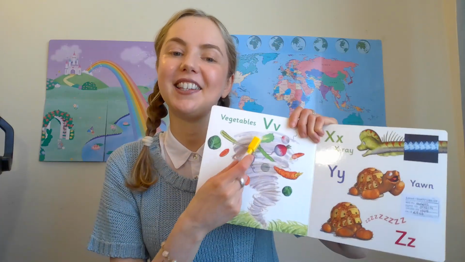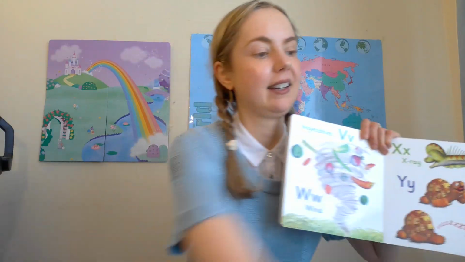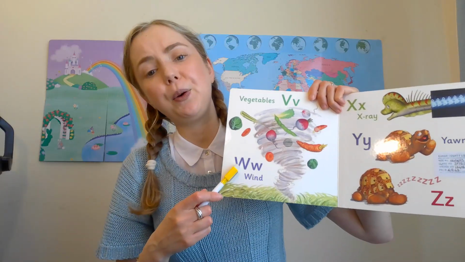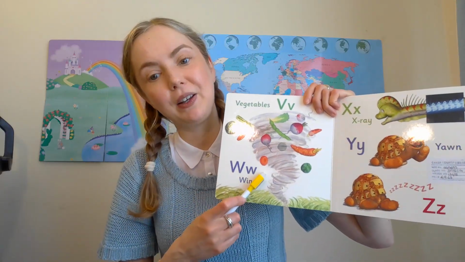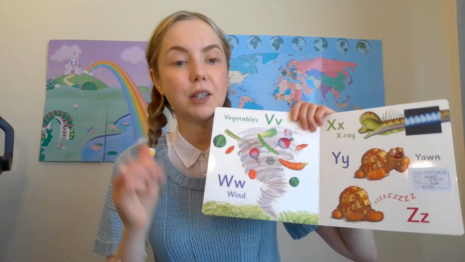Look, we've got letter V. Here are vegetables. You see the carrot? Yes, here's a carrot. And W, big W, little w. This is the wind. Okay, last three letters.